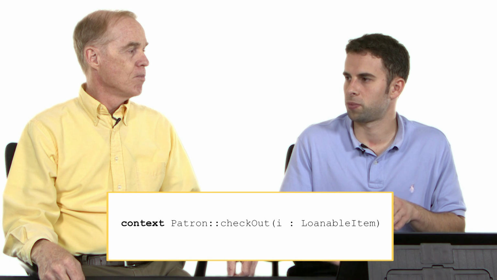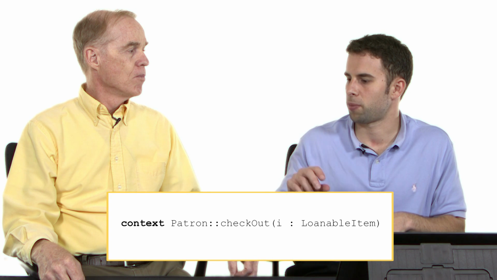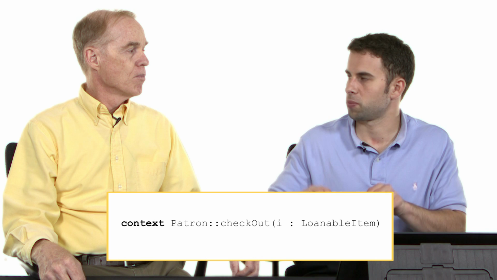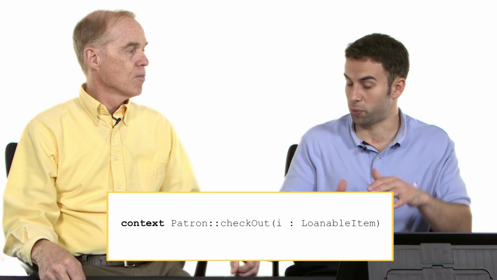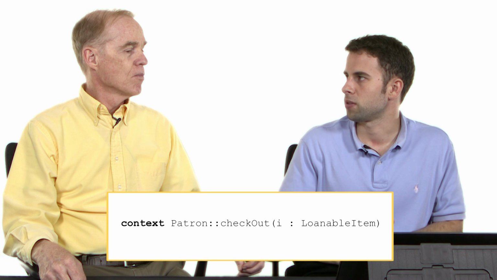So how would we express, or could we express multiple pre and post conditions? Is there like an operation to string some together if we had multiple, or would we need to make multiple constraint statements for the same method?